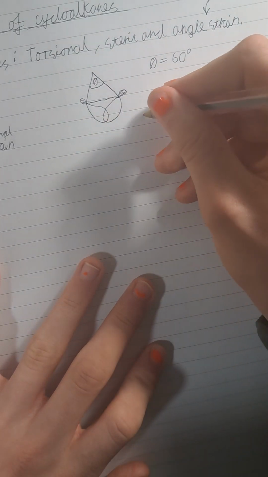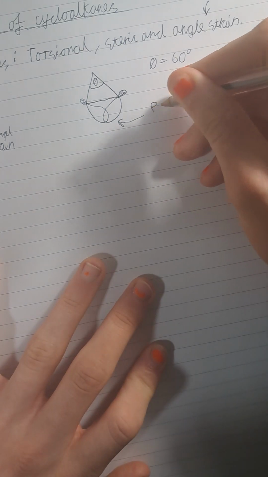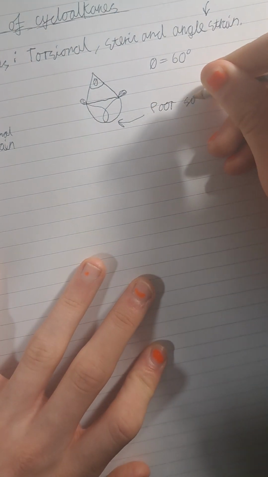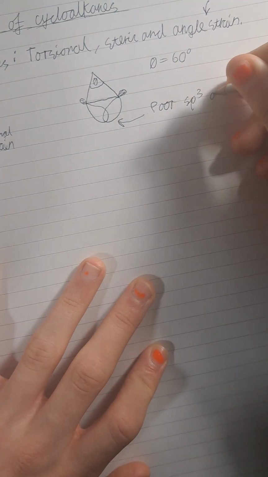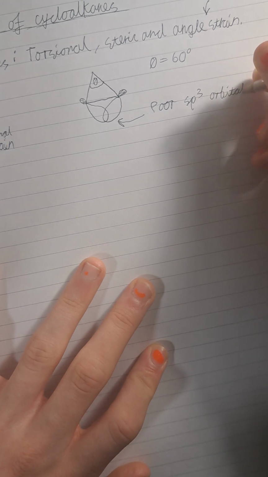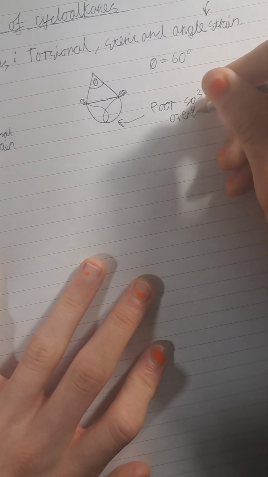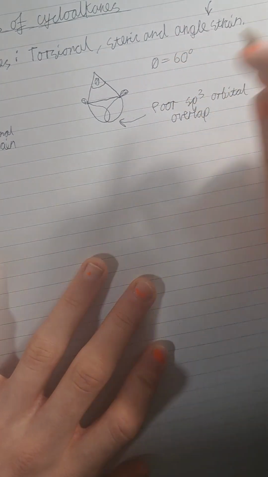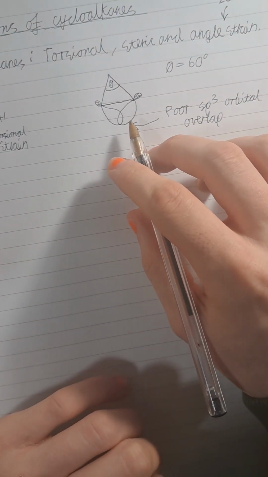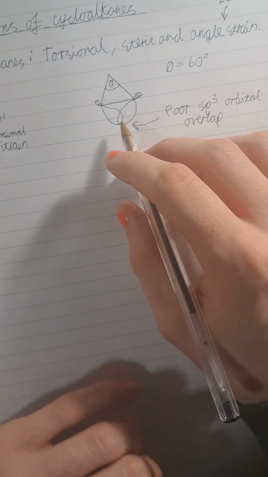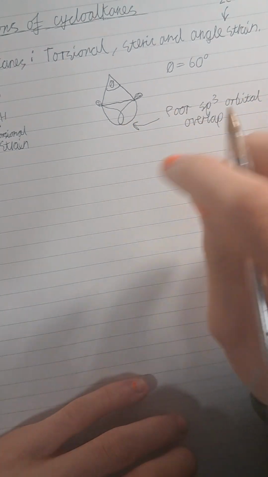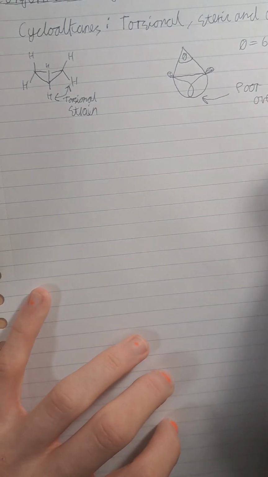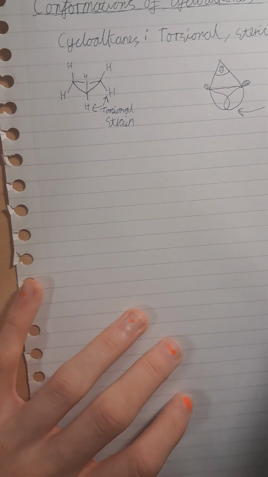There is really poor overlap between these two. So there's poor sp3 orbital overlap. There we go. So there's a lot of angle strain as well. Yeah, and that is due to the poor sp3 orbital overlap. Right then, so that's pretty much all there is about cyclopropane.